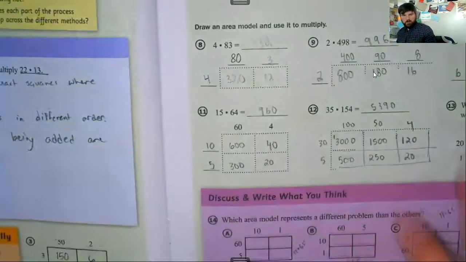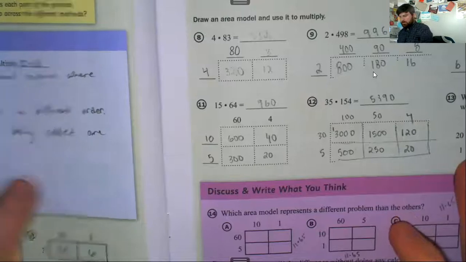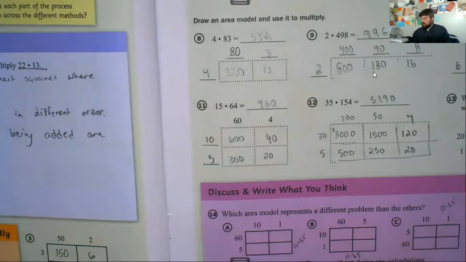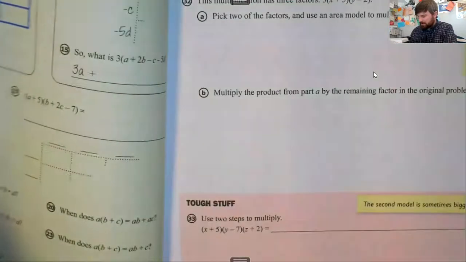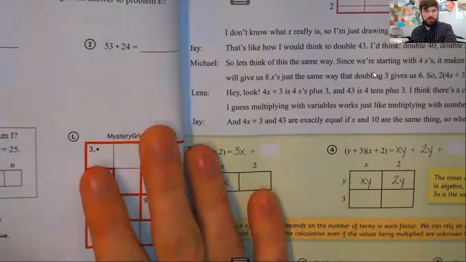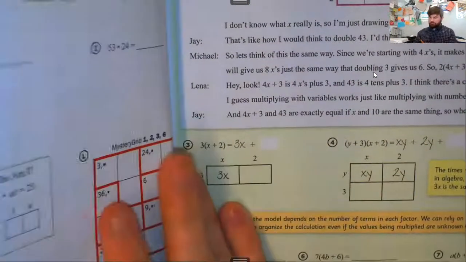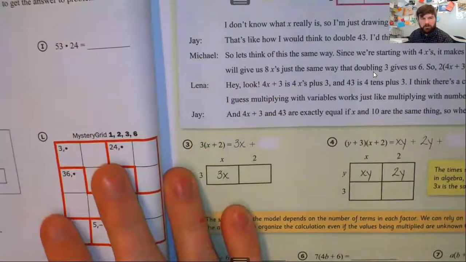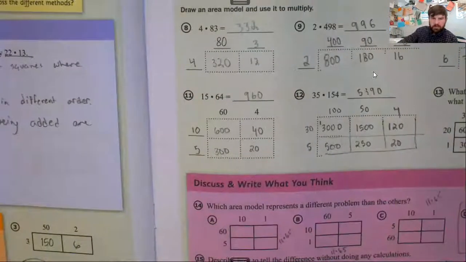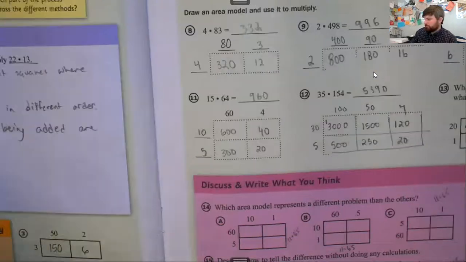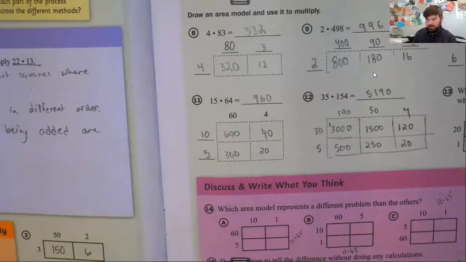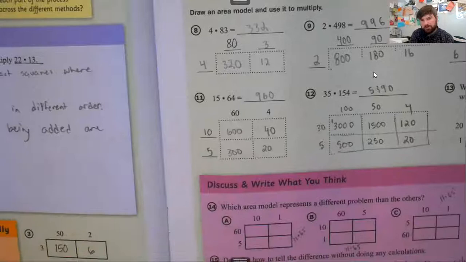All right, so that is it for the first part of the lesson, just really getting comfortable with those area models. If you wanted, you could start looking at the additional problems here on page 20, and you could work out a handful of those. In the next video lesson, we will be going through the stuff to make you think and the tough stuff for lesson 4.